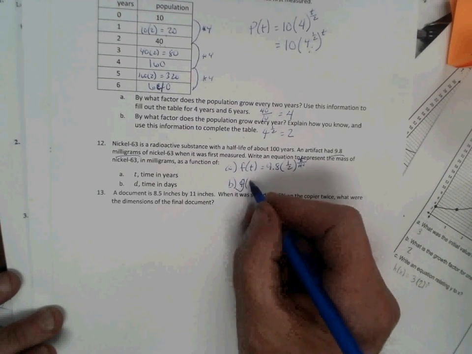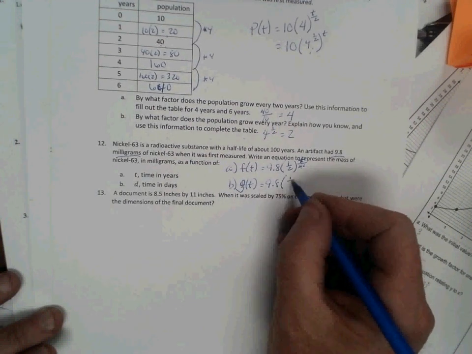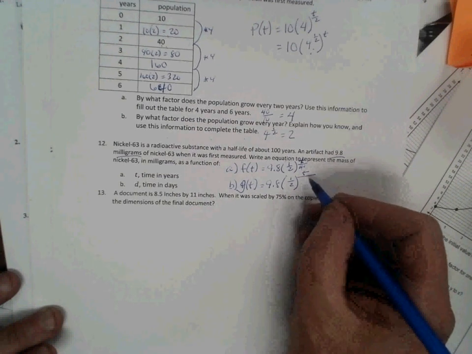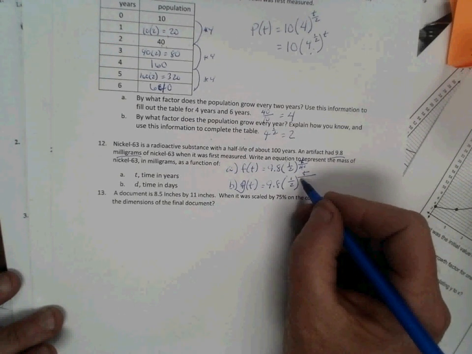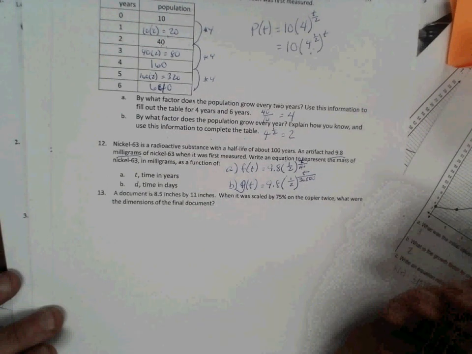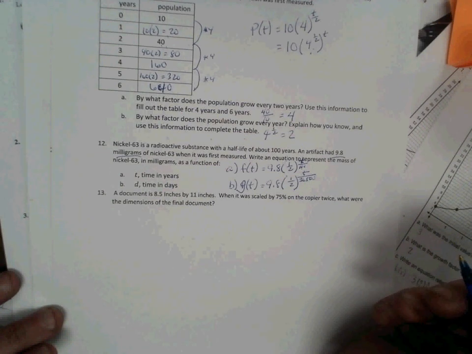Let's call this one g. How about that? G of t equals 9.8 times 1/2 raised to the, this is going to be t over, and this is 100 times 365, which is 36,500 days. Okay, that's right. It's 36,500.